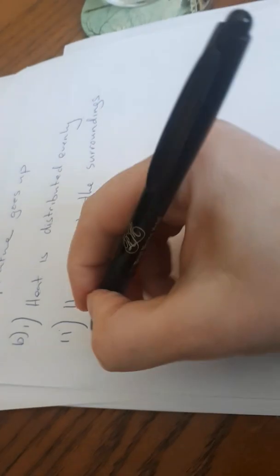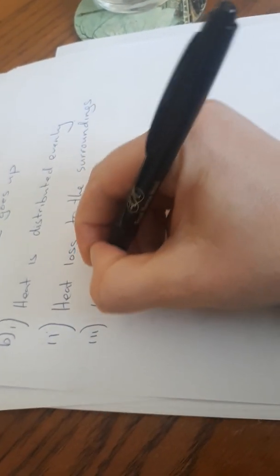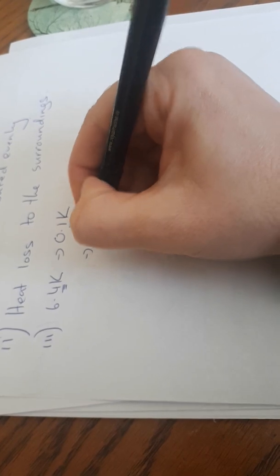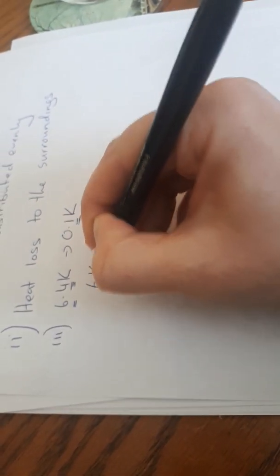Part 3, the thermometer used was accurate to 0.1 Kelvin. What temperature rise would have been recorded if the temperature was accurate to 1 Kelvin? So I have a 6.4 Kelvin rise, and that's using a 0.1 Kelvin thermometer. But that goes to 1 decimal place. If I only had 1 Kelvin, it would go to the nearest whole number. So it'd be 6 Kelvin is the answer for that.